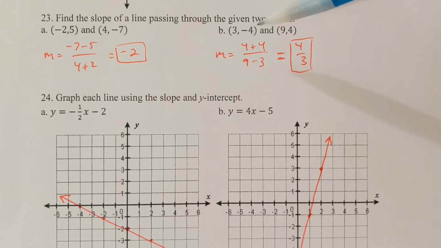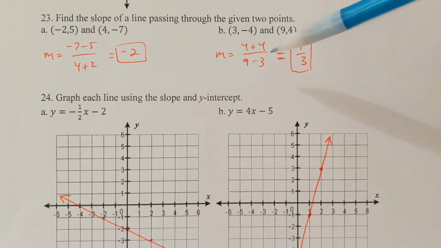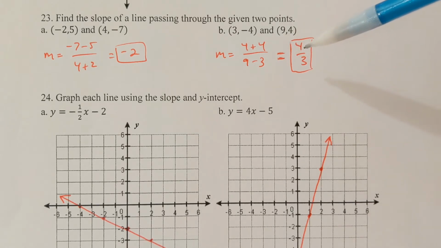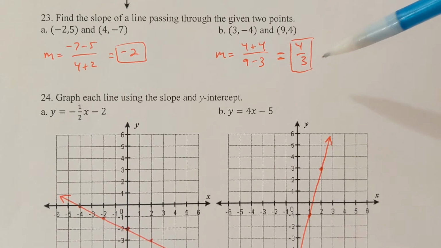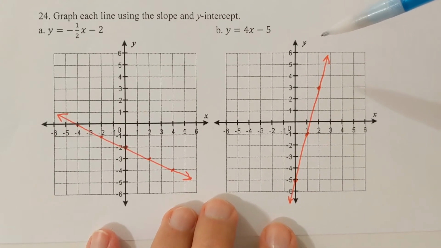Same thing on part B. 4 minus -4 divided by 9 minus 3. So 4 plus 4 is 8 divided by 6. 8 over 6 is 4/3 is the answer on that one.